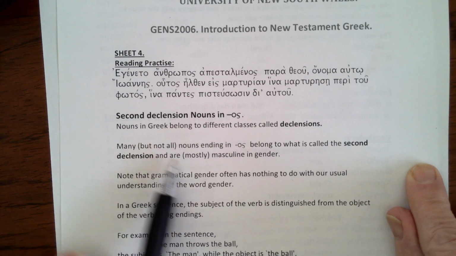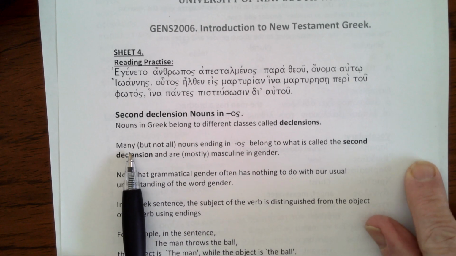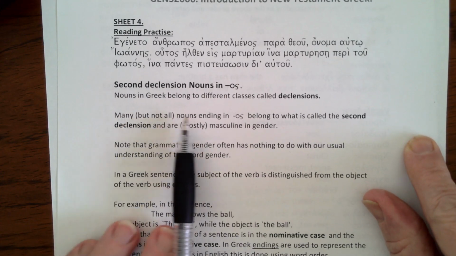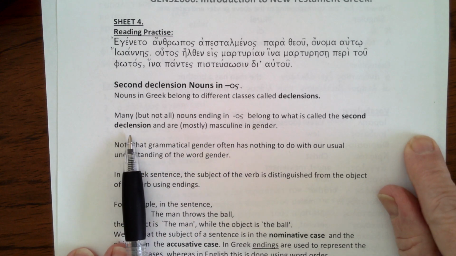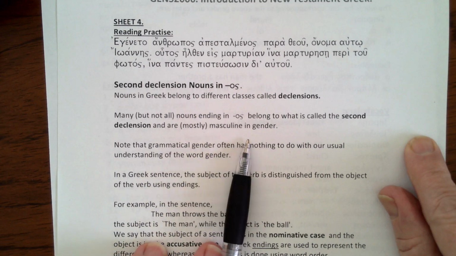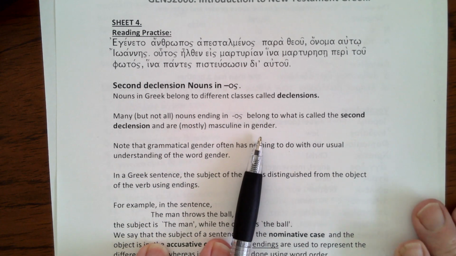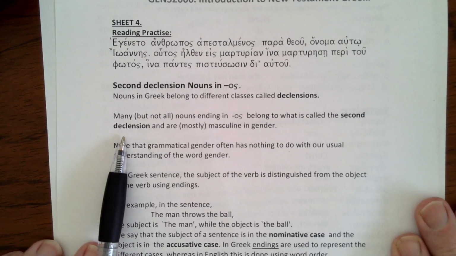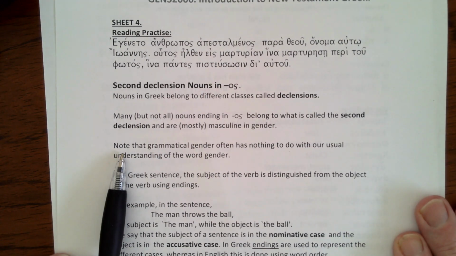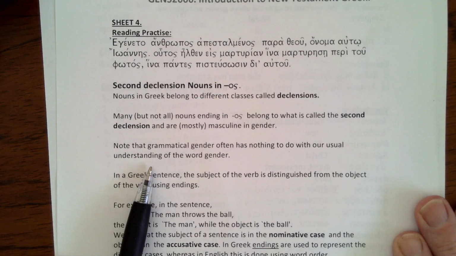So nouns in Greek belong to different classes called declensions. Many, but not all, unfortunately, nouns ending in os belong to what is called the second declension, and are mostly, but not all, masculine in gender. So a Greek noun belongs to a declension, but it will have a gender, masculine, feminine, or neuter. It will have a number, singular or plural, and it will also have a case, which I'll be looking at in a second. So by the way, note that grammatical gender often has nothing to do with our usual understanding of the word gender.